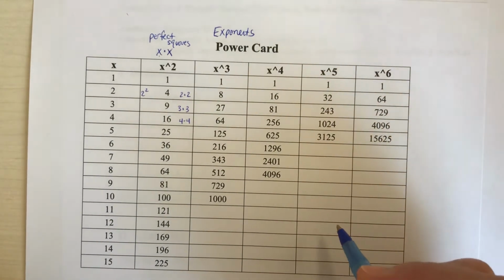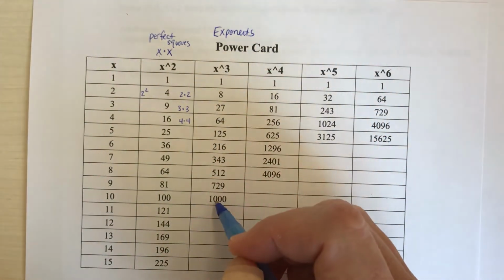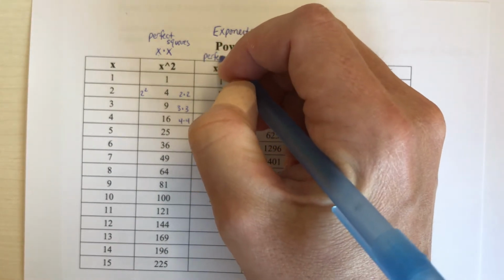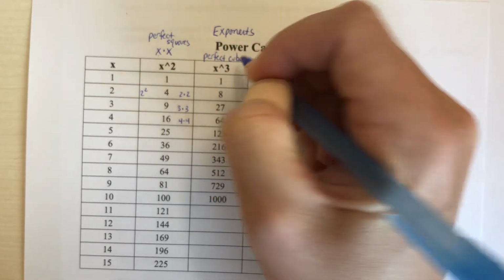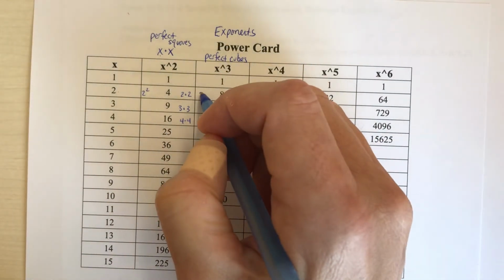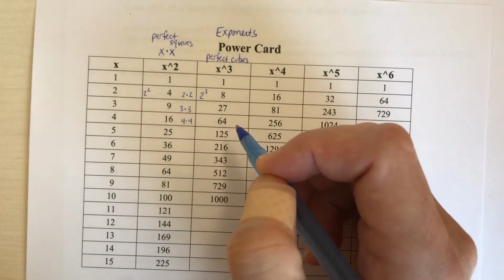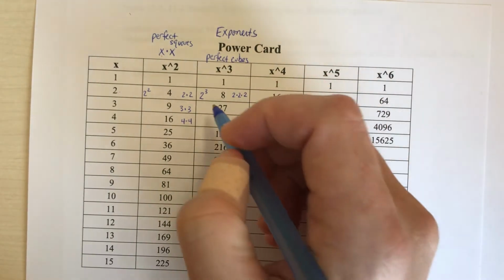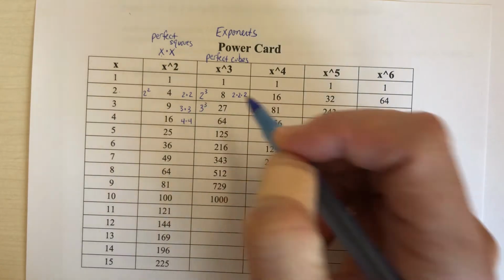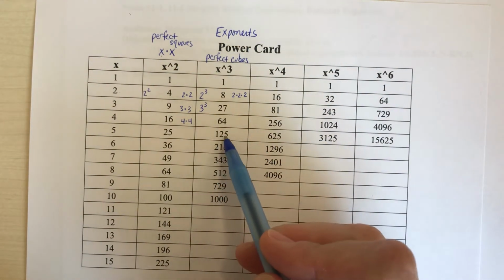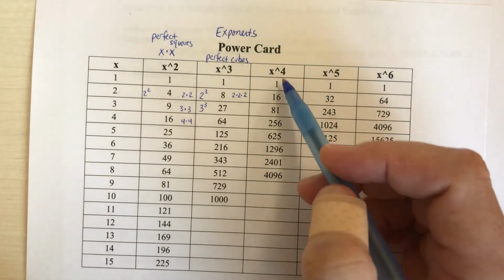And then next to that, we have what we call the perfect cubes. Now this would be from 1 to 10. These are the perfect cubes. So for example, if we take 2 raised to the third power, that's not 2 times 3, that means 2 times 2 times 2, which is how we get 8. 3 cubed, 3 to the third is 27, 4 cubed is 64, 5 cubed is 125. Okay, and we can keep going.